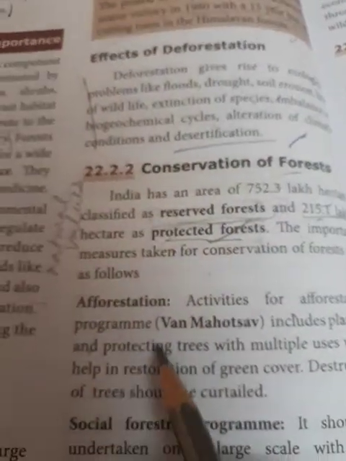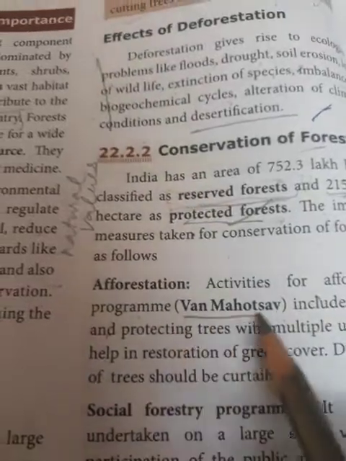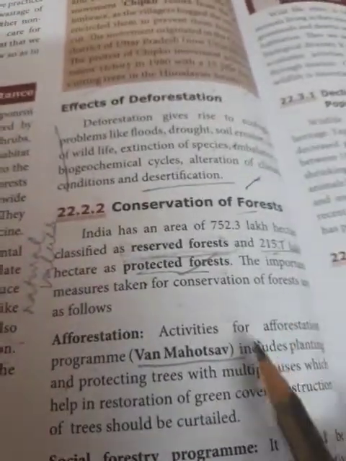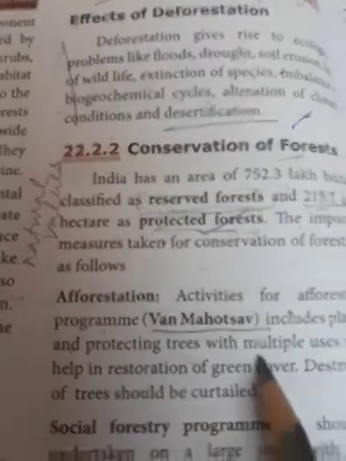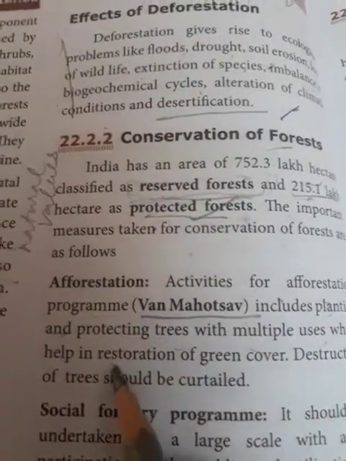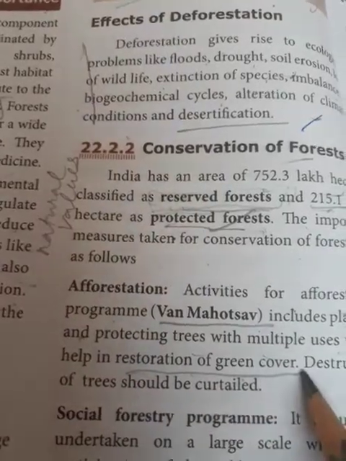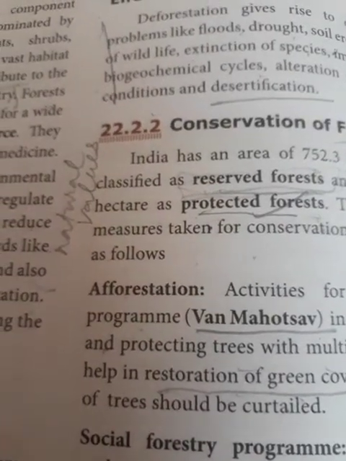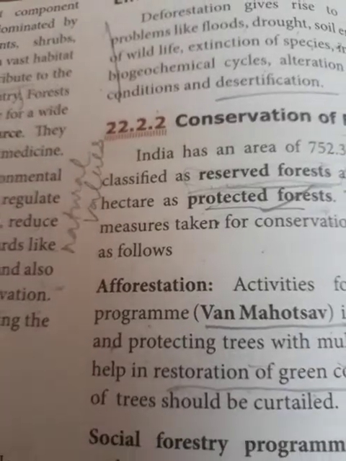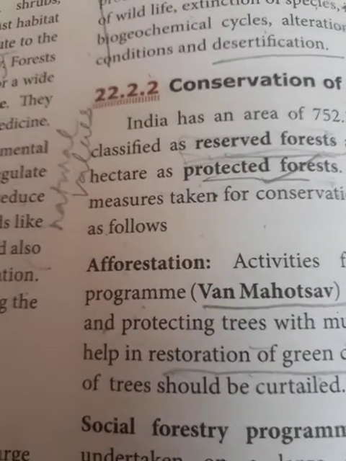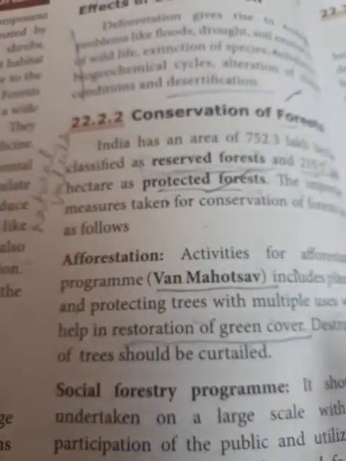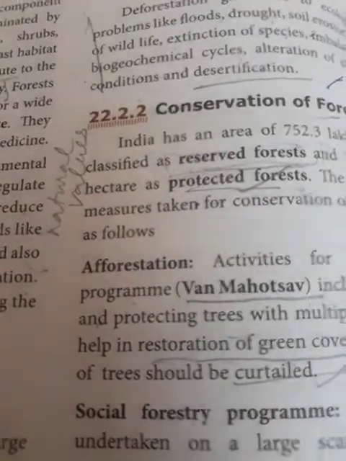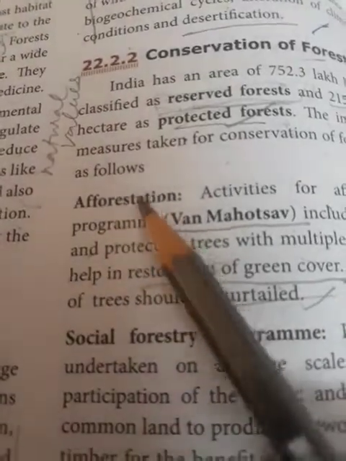Activities for the afforestation program include Van Mahotsav, a type of festival initiated in the month of June, which helps to increase the forest cover. It includes planting and protecting trees with multiple uses, which help in restoration of the green cover. Restoration means whatever forest cover is lost due to cutting down of trees, we can maintain by the afforestation process. Destruction of trees should be curtailed, stopped or prevented. So the opposite of deforestation is afforestation.